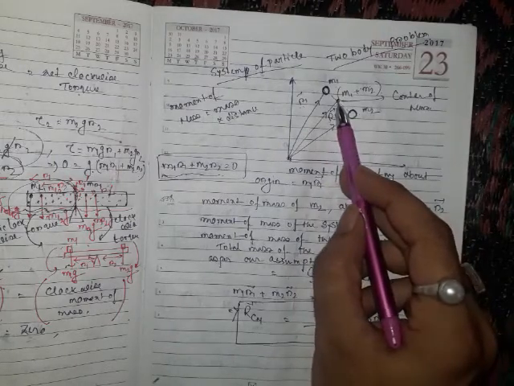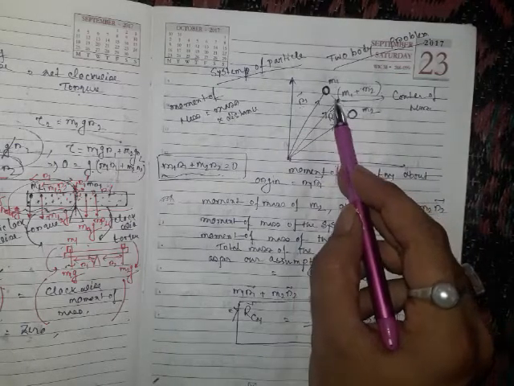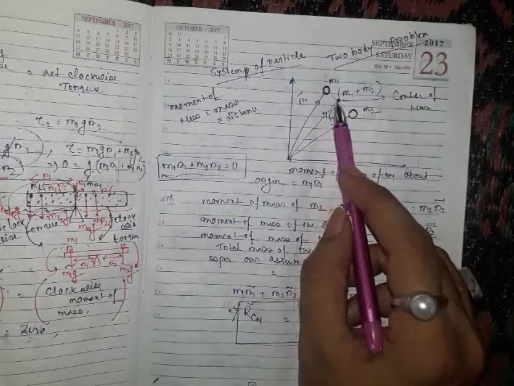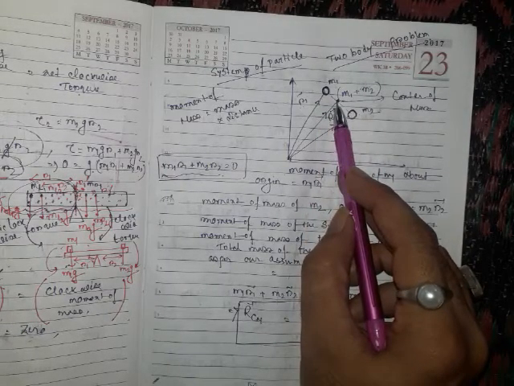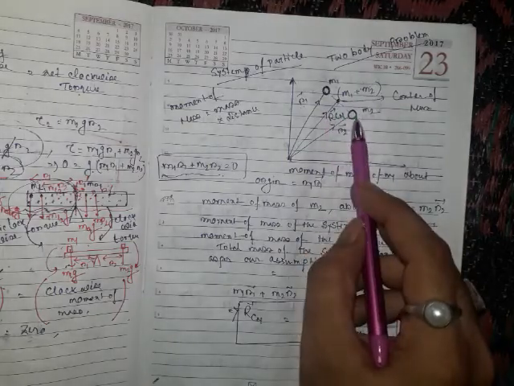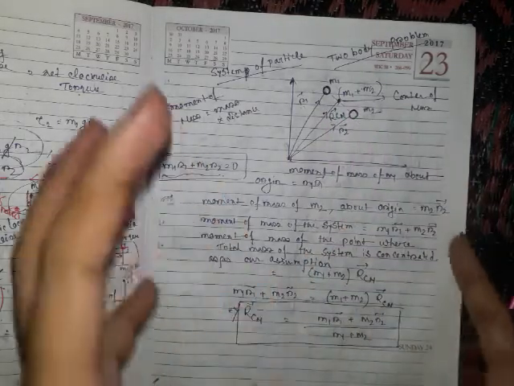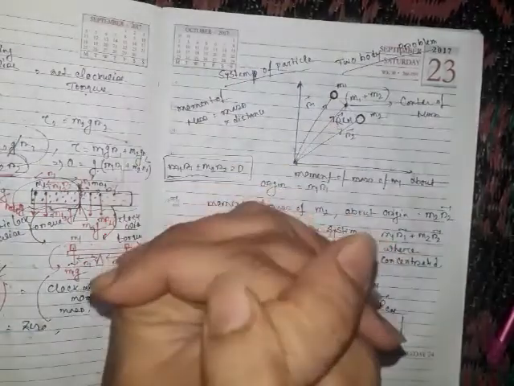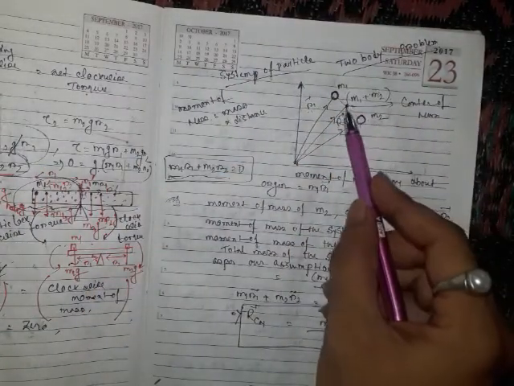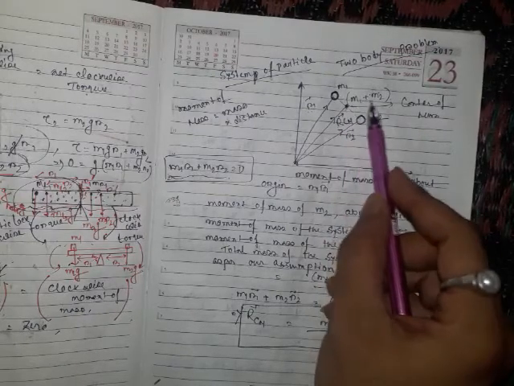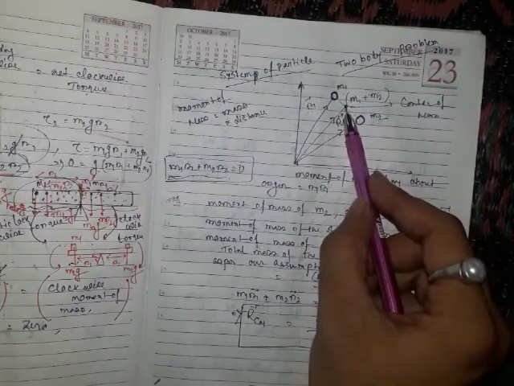If you concentrate these objects to a point, that means you take m1 and m2, compress them into a point mass and put it here. So here we have m1 plus m2 mass, but it is a point mass.